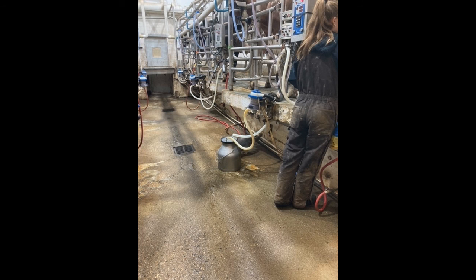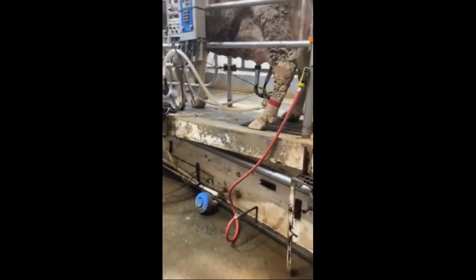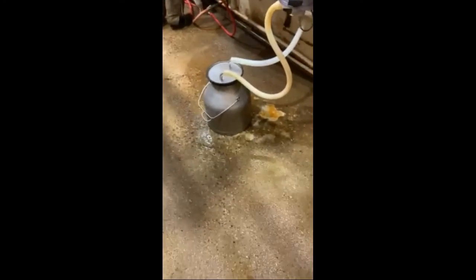So here's just a picture of us holding the milk in that separate jug right there on the ground, and then here's a secondary video. Here it's just plumbed in a different way, and you're just holding the milk.